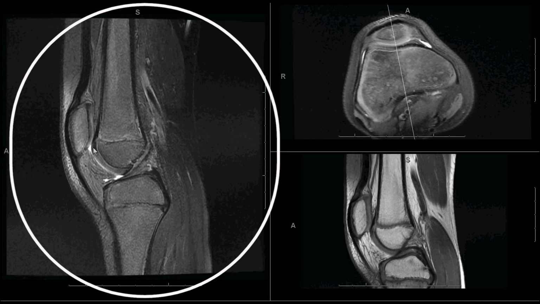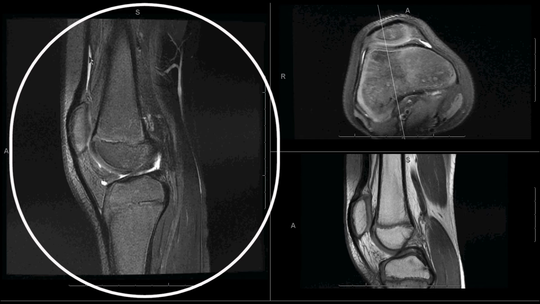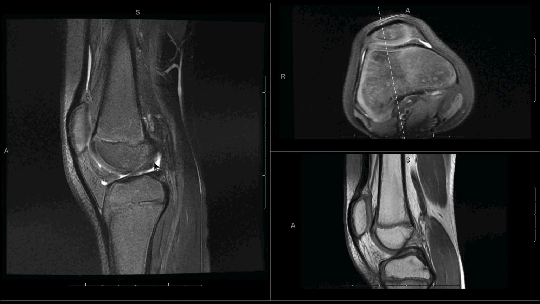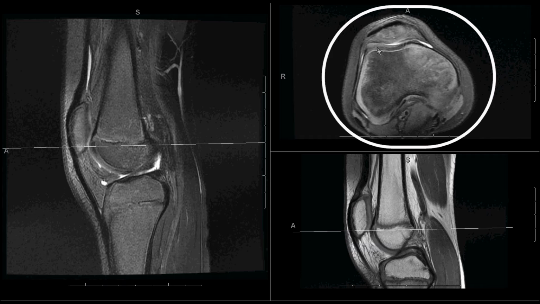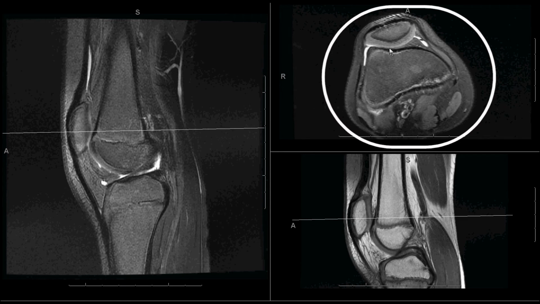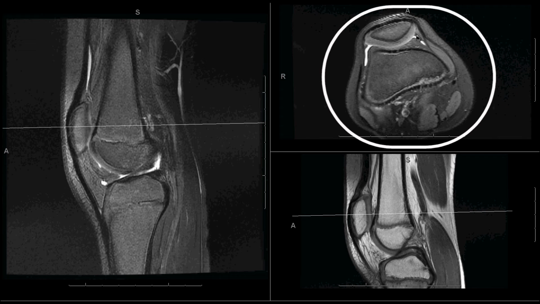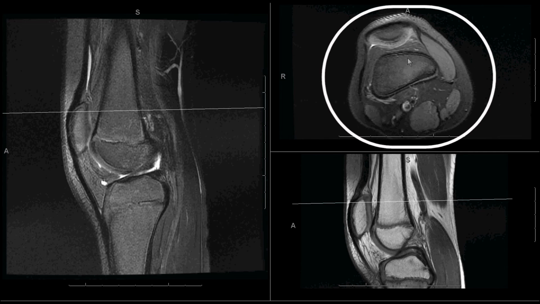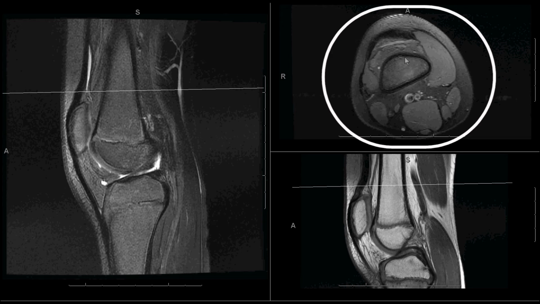In this case, we have a physiologic amount of fluid. We see it extending into the suprapatellar bursa. This is all a continuous space, and we would report it as such. The axial image again shows this tiny amount of fluid as we come down to the patellofemoral joint space, just small, homogeneous, and not anything to worry about.